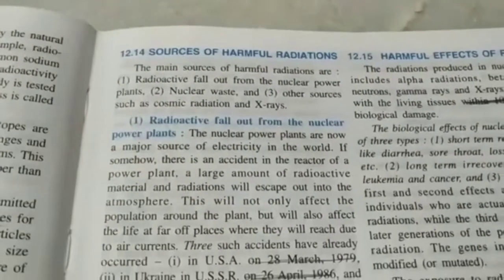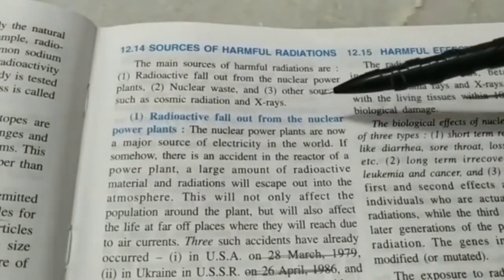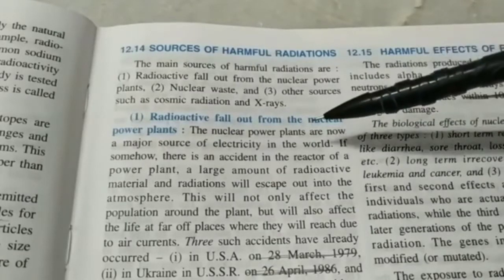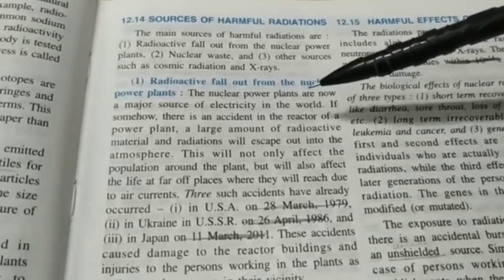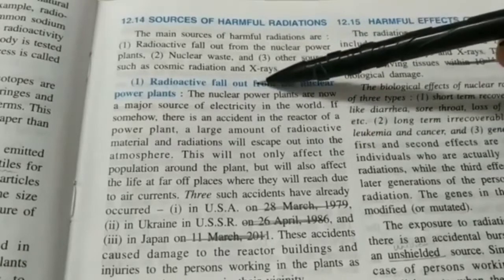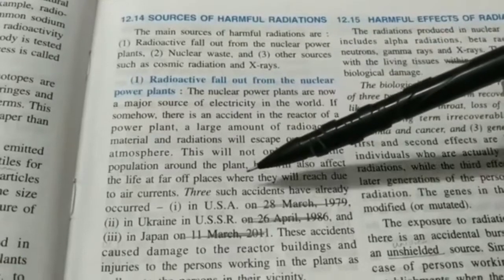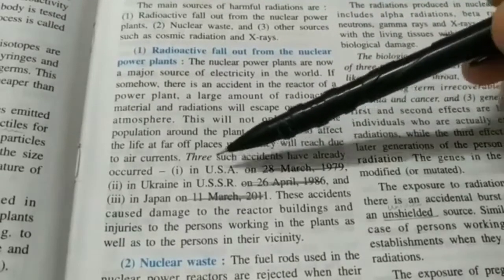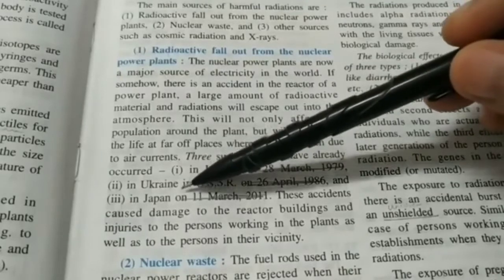Now there are some sources of harmful radiations. First of all, some radioactive fallout from nuclear power plants. Sometimes there is a leakage or an explosion in the nuclear power plants which can release some radioactive fallout. Some examples have to be studied. For example, the Chernobyl disaster in Ukraine, and Fukushima in Japan.